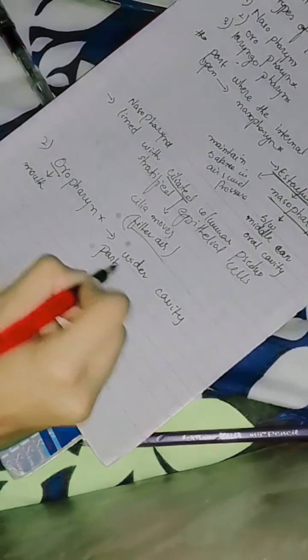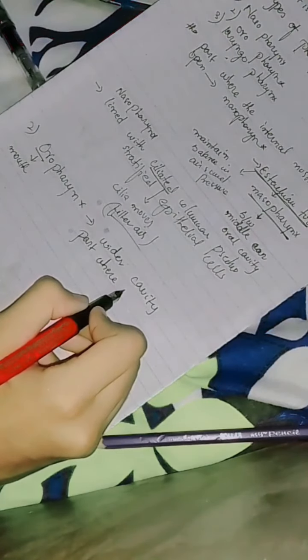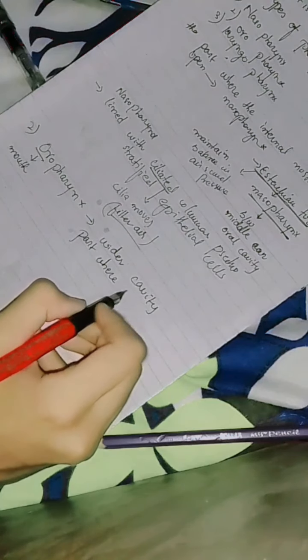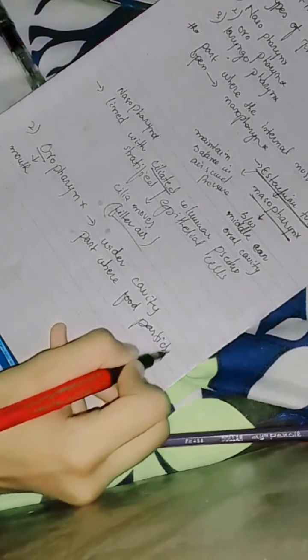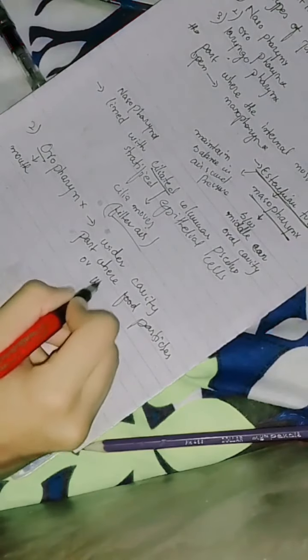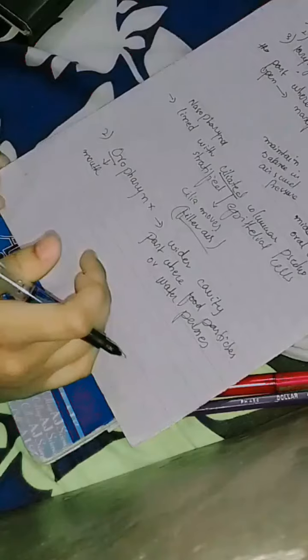The part where food particles and water pass is known as the oropharynx.